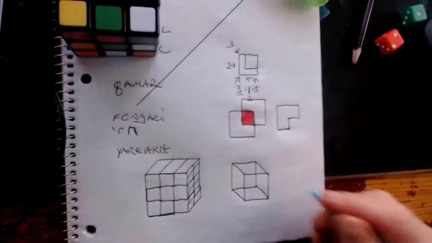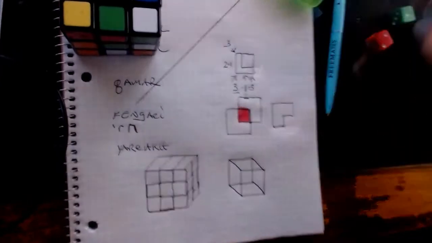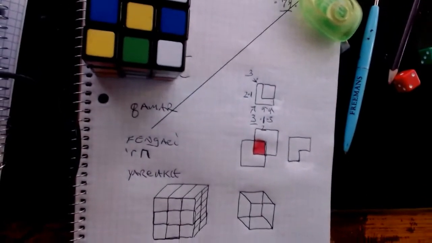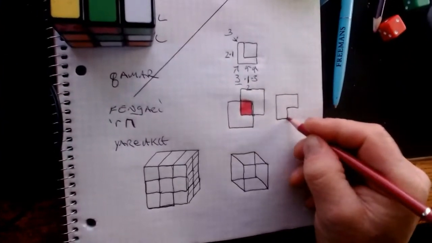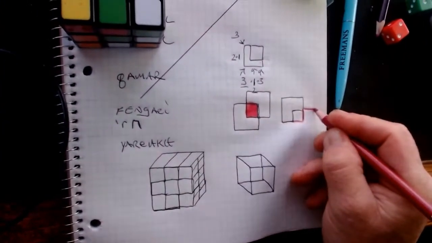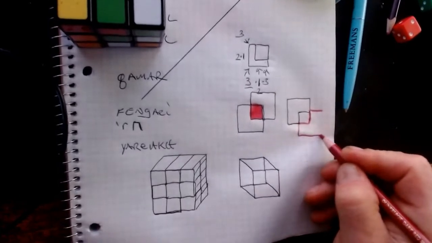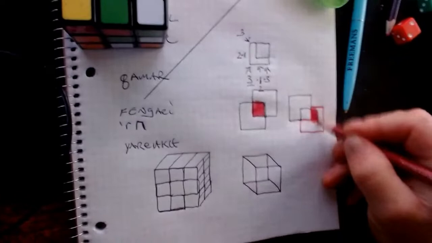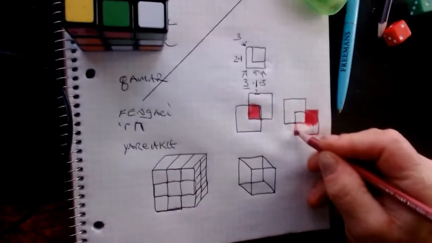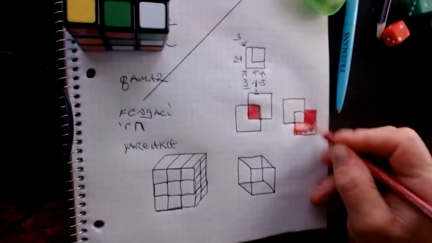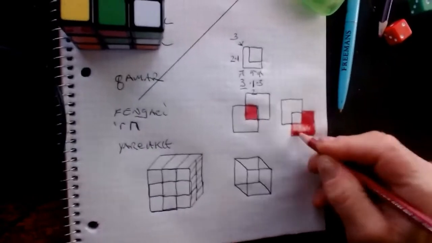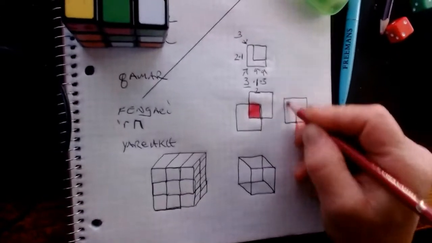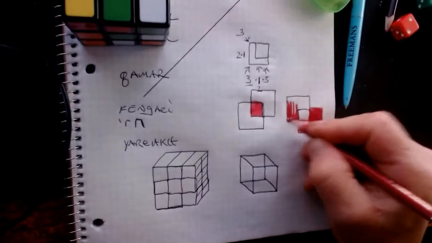So I created one, and then I'm going to go ahead and create the second one. So here I created the second one. And you noticed I created these 2 sides.